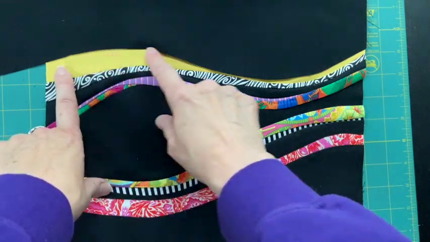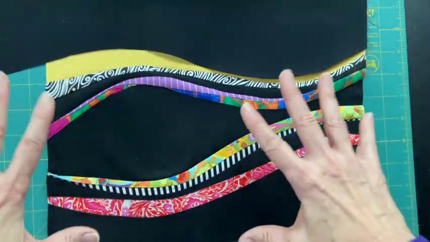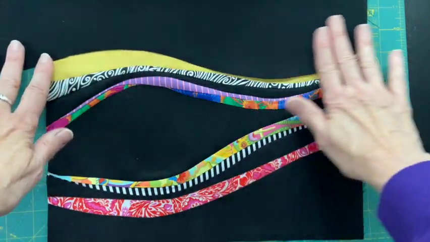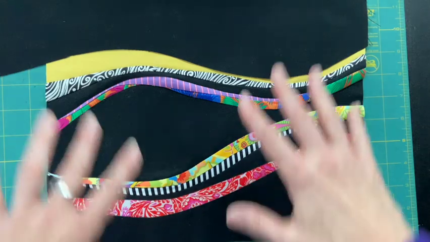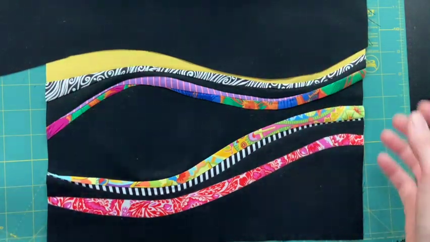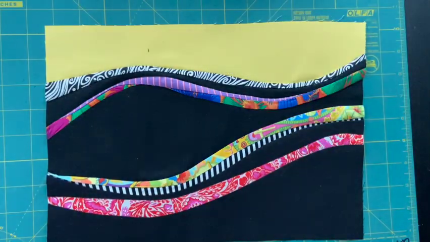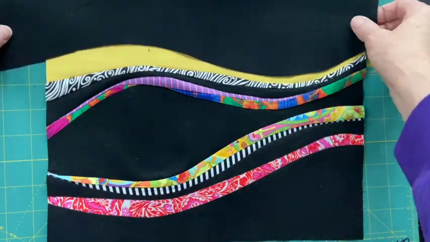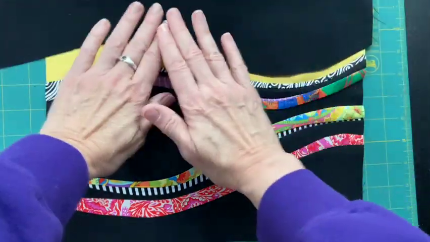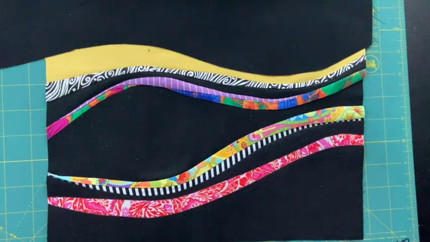Now this is a solid color because I thought there was so much going on that the eye needed really to be able to rest a little bit as it moved up. So there are two options. I actually like both of them. Probably for purposes of this one, I'll add some black back up there, kind of pulls everything together.